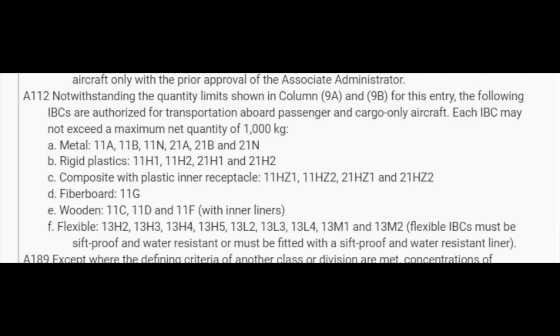When you see a letter and a number, in this case A112 means it only applies to movement by air, and you would look up the actual A number code. You're not looking through the first 441 number examples. You're looking up under the A section. It'll actually say A112, meaning each letter has its own section of provisions.